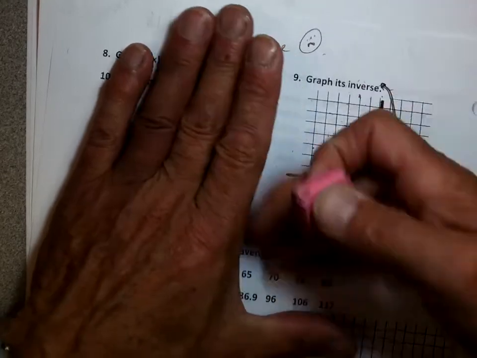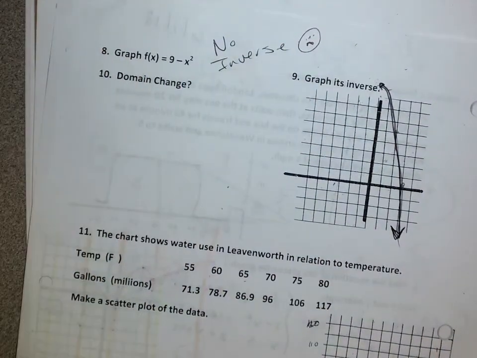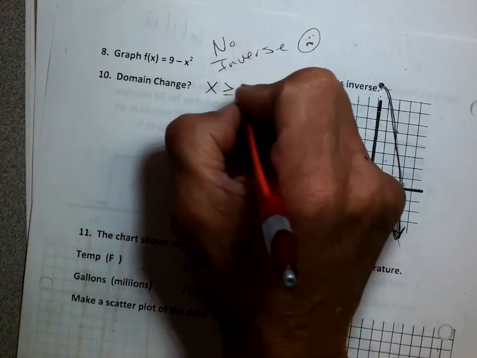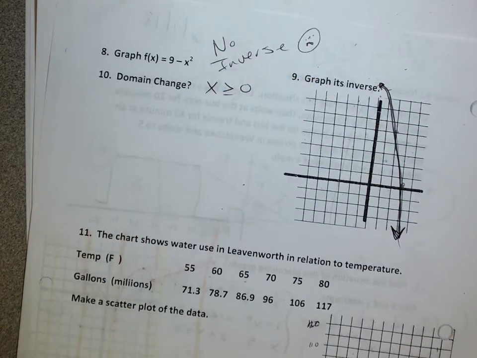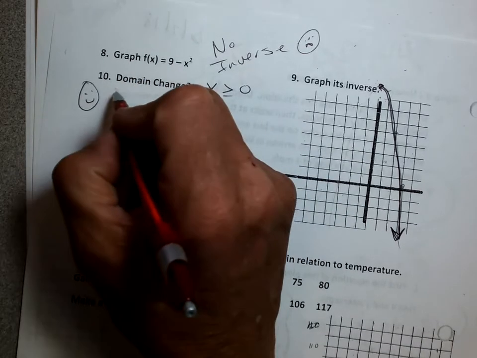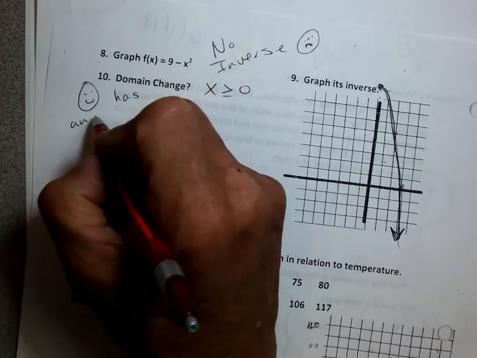Well, in math, you just can't erase because this is not an art class. You have to say, well, the reason I'm erasing is because now I'm going to say x has to be greater than or equal to 0 only. Okay? So I have the front half of the graph, and now it has an inverse. So now, smiley face, it has an inverse, right?